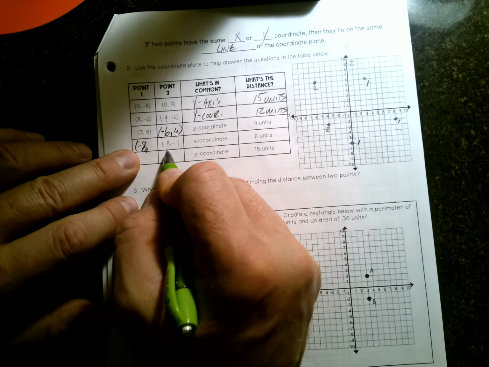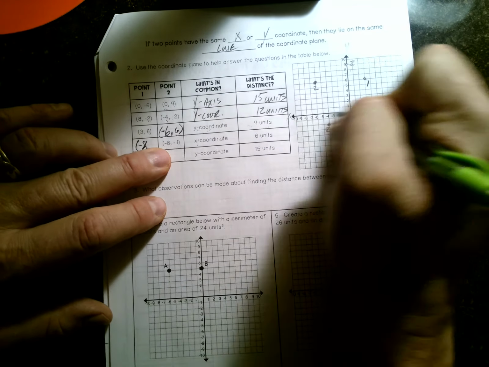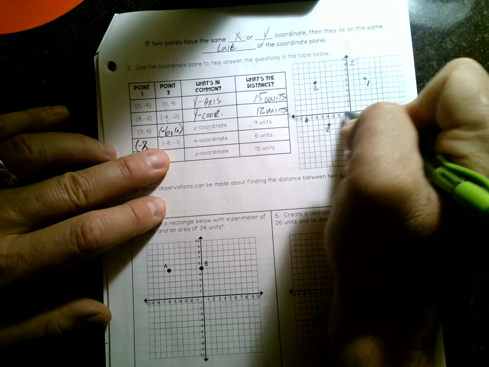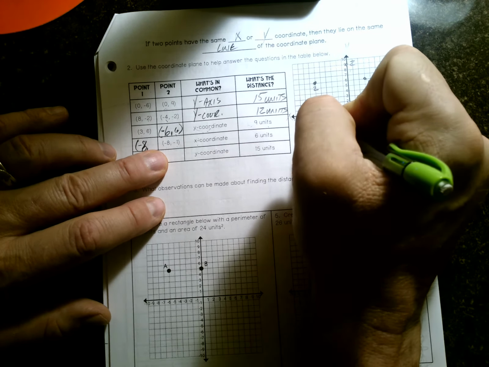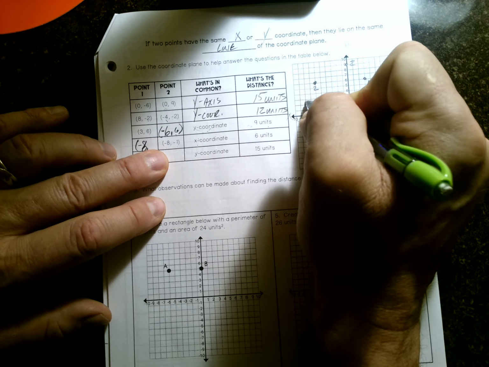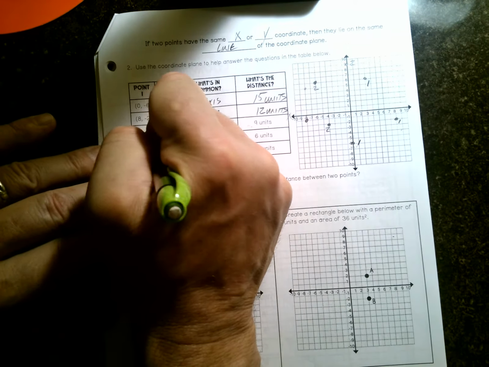So here's my x. So let's go ahead and label this one -8, -1, right? And this could be -8, right? And if they're 6 units apart, this would have to be, right? 1, 2, 3, 4, 5, 6, which takes me to 5. That's one possibility, right?